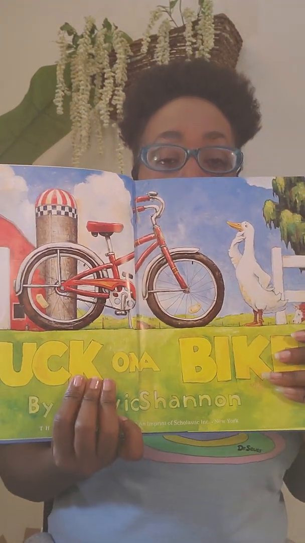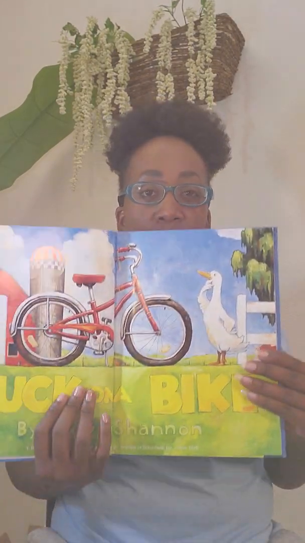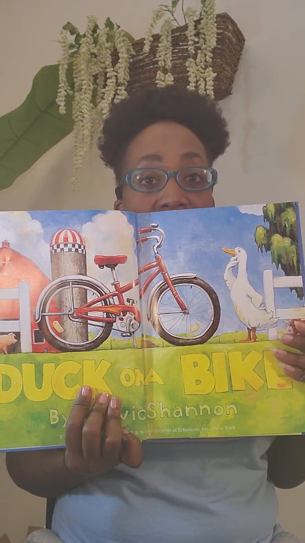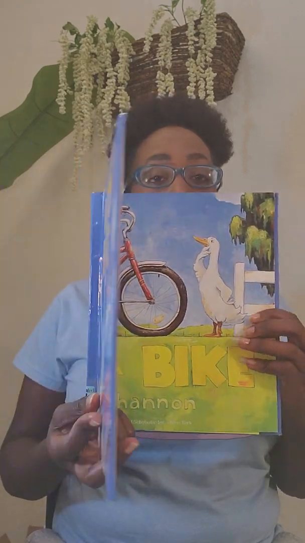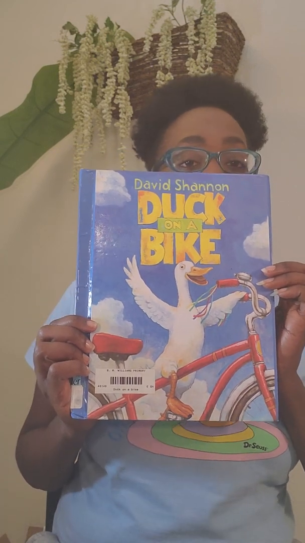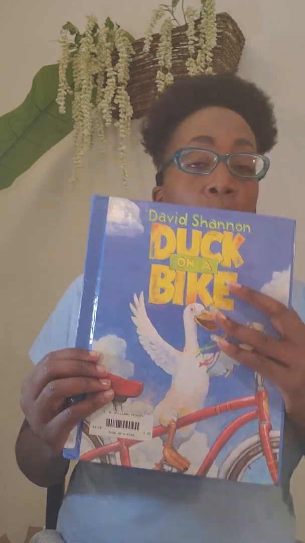You can predict that the duck is going to be riding a bike. And if I show you this picture, you can see the duck standing here, looking at the bike, thinking, what do you predict the duck is going to do? You can predict or make a guess that the duck is going to ride a bike. I'm going to read Duck on a Bike by David Shannon. And you can see right here that the duck is actually riding the bike. What we're going to focus on today is using pictures to make predictions.